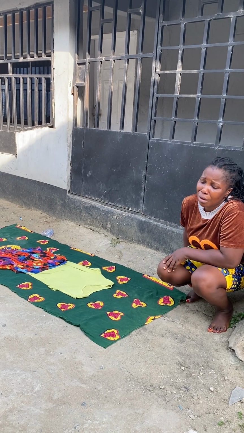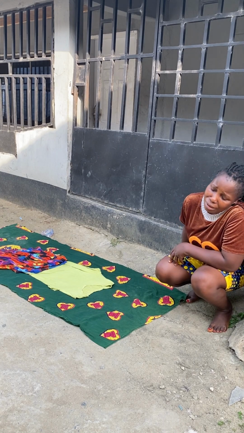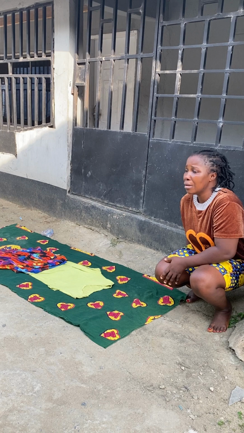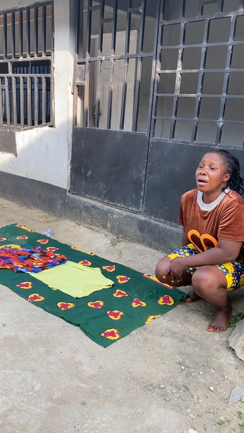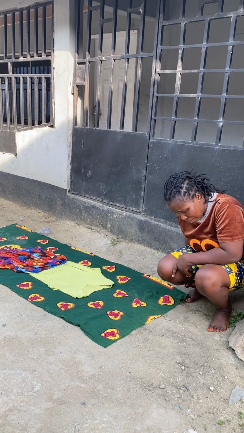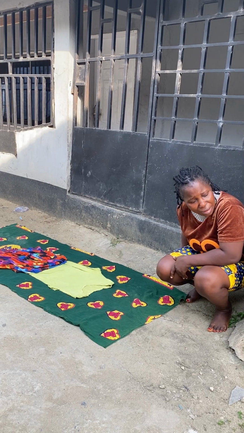So for better results, you can just use the same clothes. The issue that I had here is that I used different clothes on the floor, but normally I'm supposed to use the same clothes that I'm wearing. I'm supposed to use it on the floor too, all right? So you can choose to use the same clothes or different clothes. You will still get the same result.